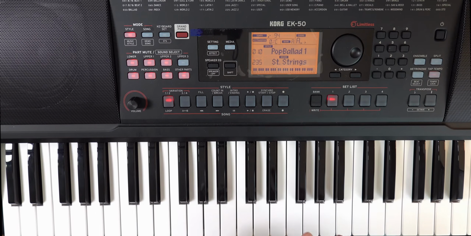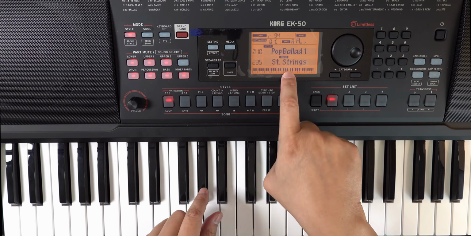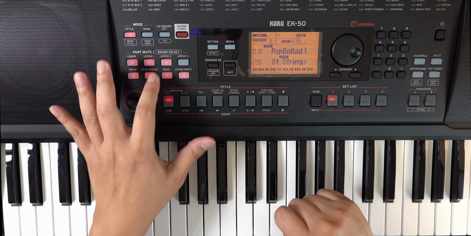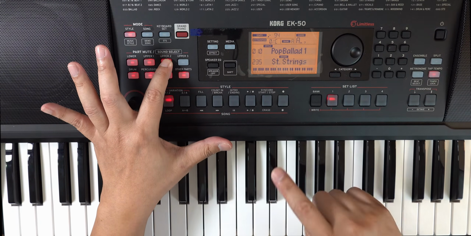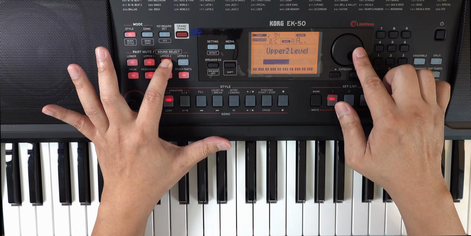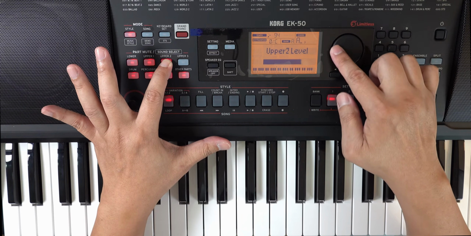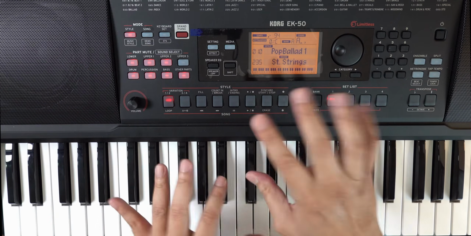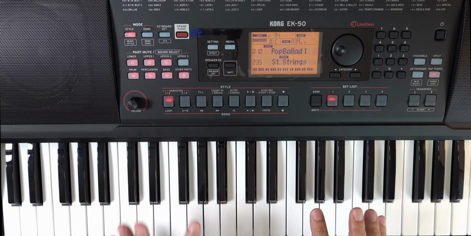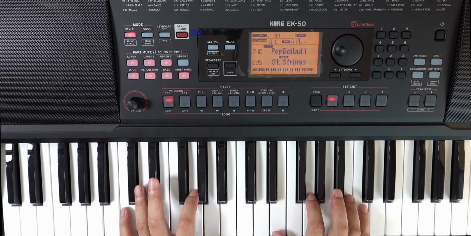What if I would like to have the stereo strings louder? This is what you need to do. Press and hold the button that you want to change the volume, and just turn up the volume using the jog dial. So we have turned up the strings to the maximum possible, and you will hear a much louder strings volume right now.